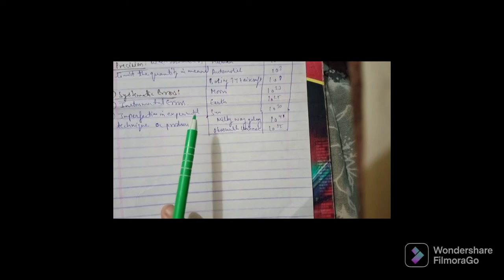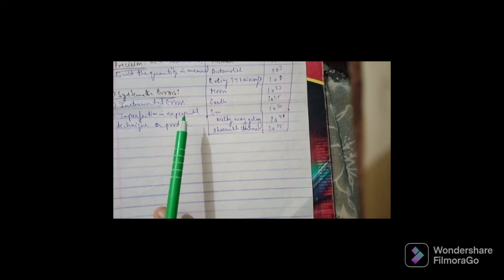Other external conditions such as changes in temperature, humidity, wind velocity, etc. during the experiment also systematically affect the measurement.